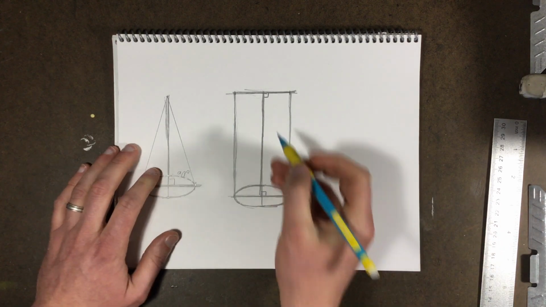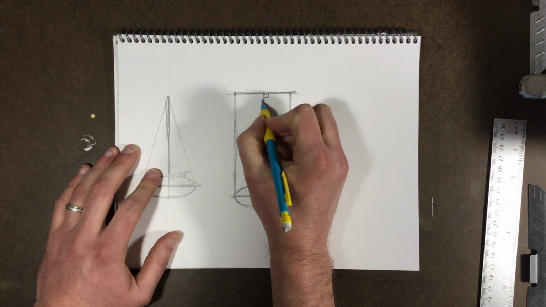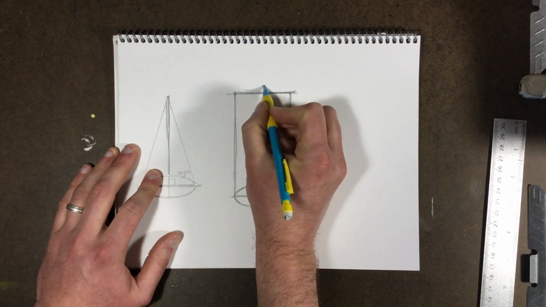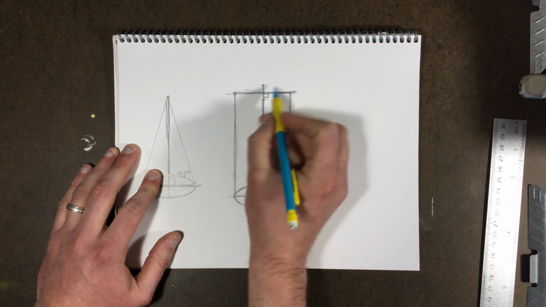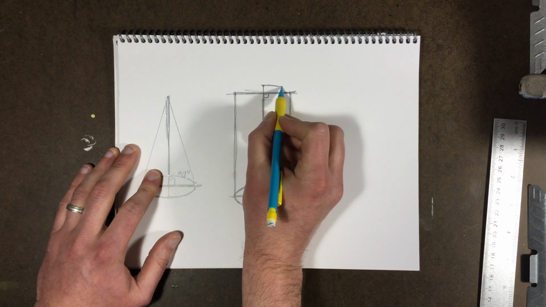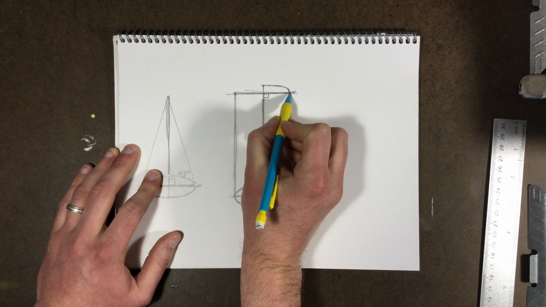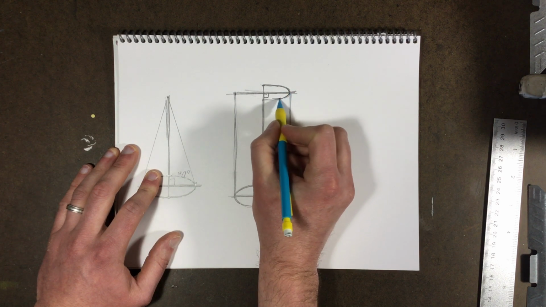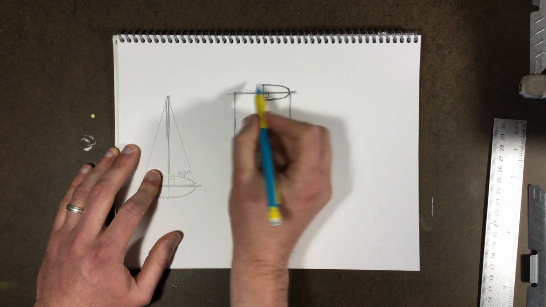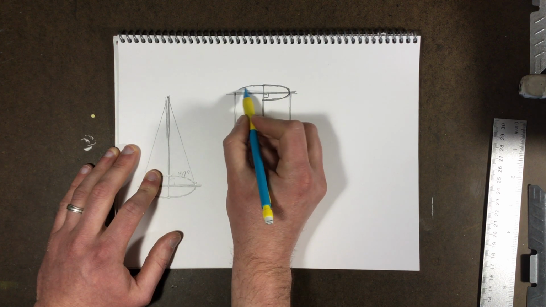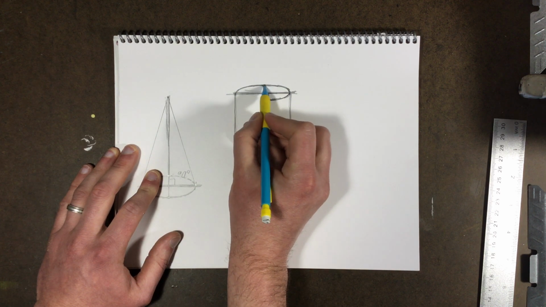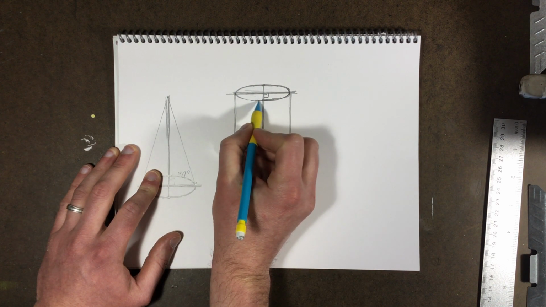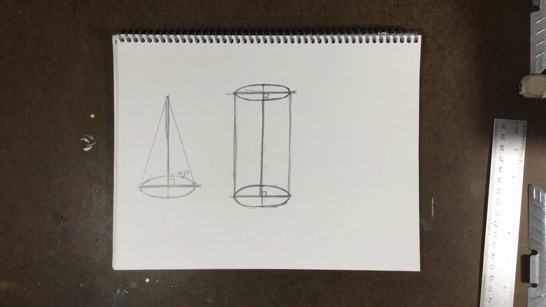Now we're going to do the top. And do the same thing. I'm going to mark 2 points, same distance apart. And then as I make my oval, okay, pass through those points. We make them round on the edges so it looks realistic. Because yet again, ovals are not pointy. That's one of the most important parts of this. Okay, so there is our cylinder.